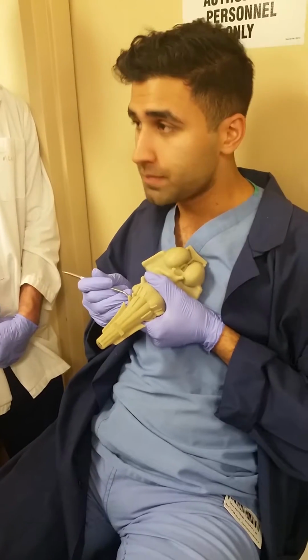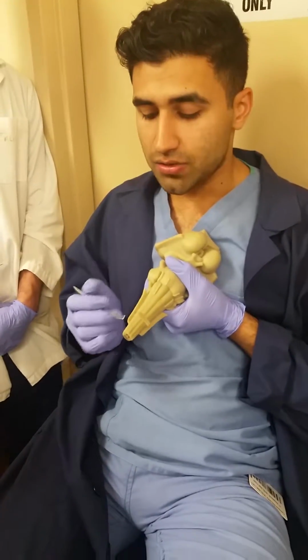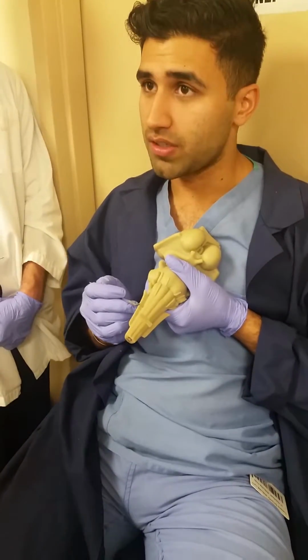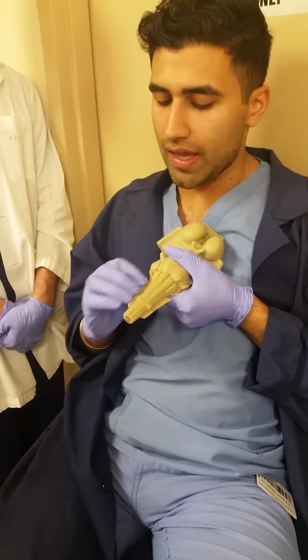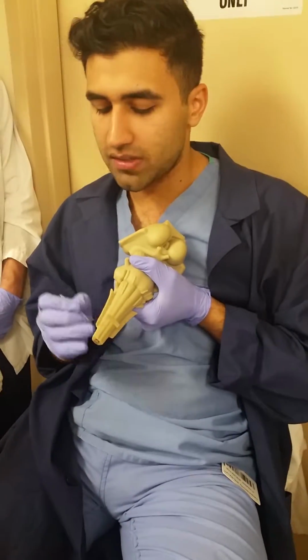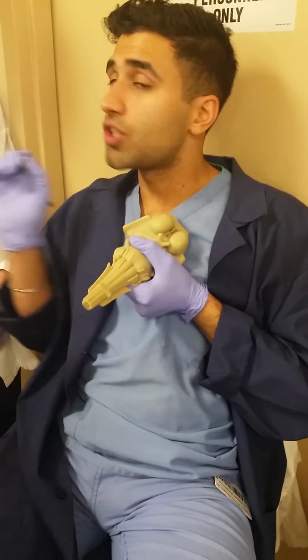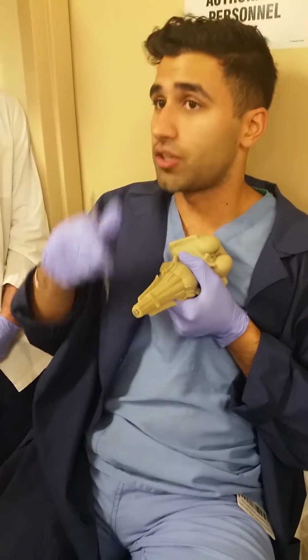Glossopharyngeal. What's 10? Vagus. What's 11? Spinal accessory. This is spinal accessory. Okay, this massive thing, right? Why does it look like that? Does anyone know? Why does it look like I'm curving this up? It's coming up. Cervical branches that add to the spinal accessory nerve, right?